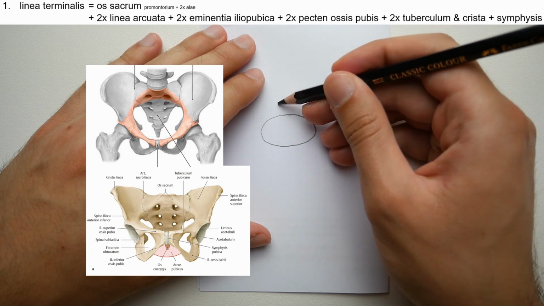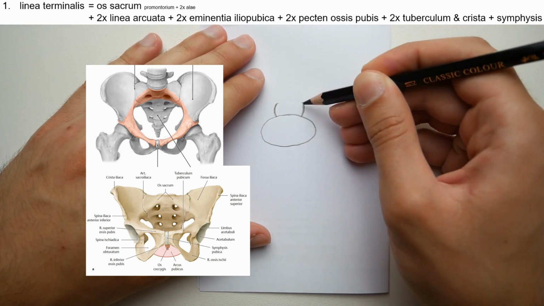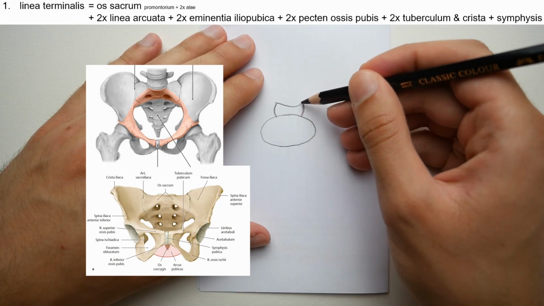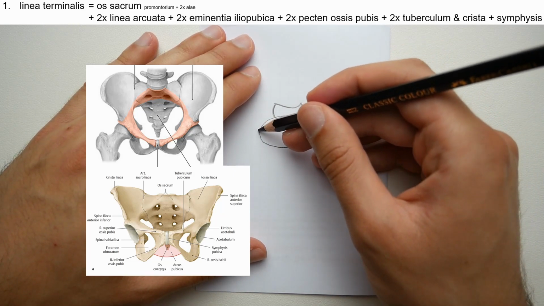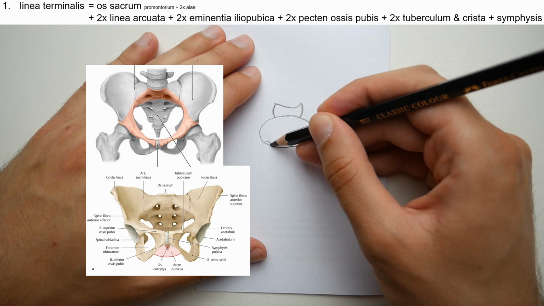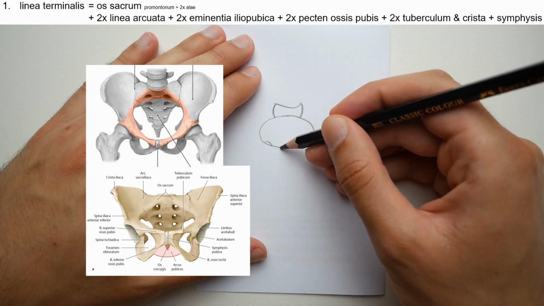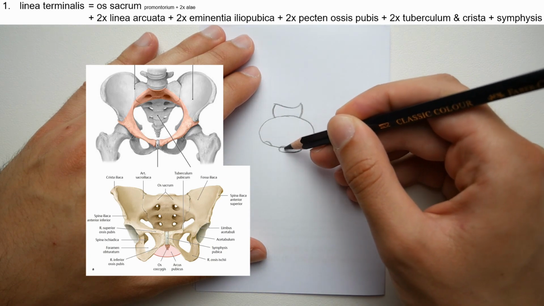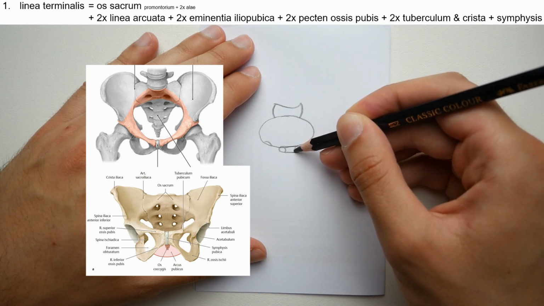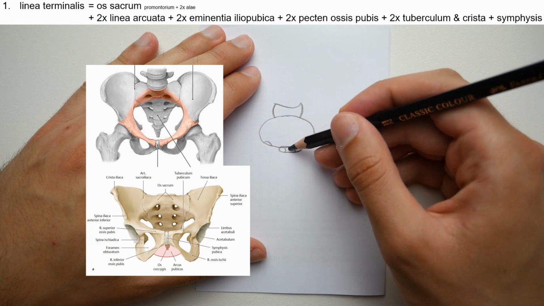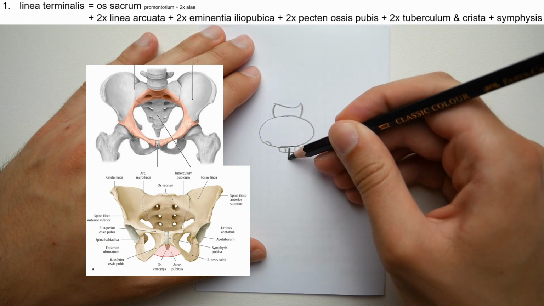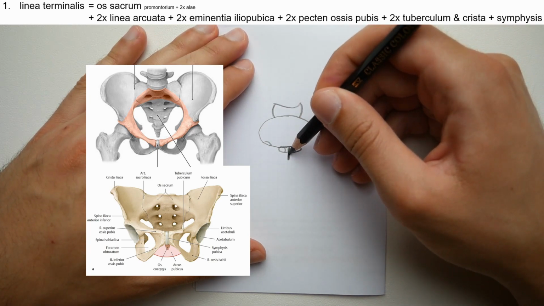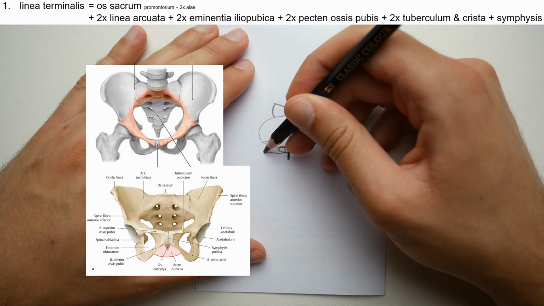This is formed from the sacral bone, of its promontorium and ala, the linea arcuata, eminentia iliopubica, pecten ossis pubis, tuberculum and crista of os pubis, and the symphysis.